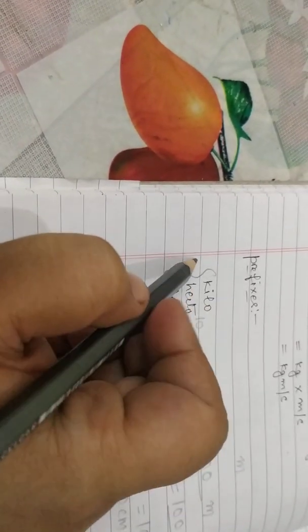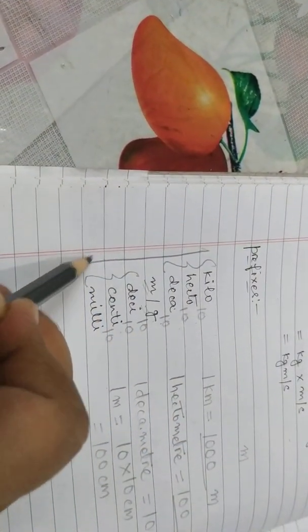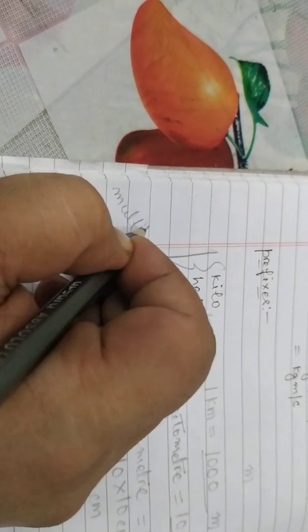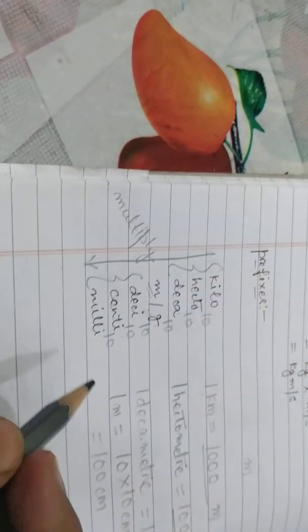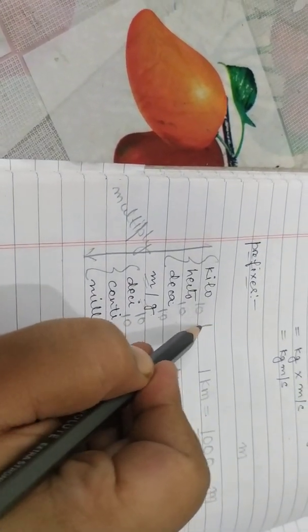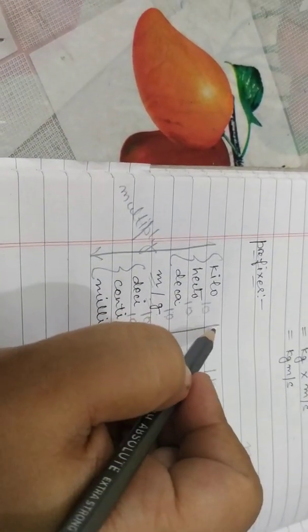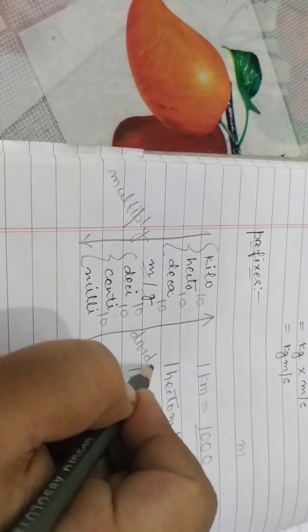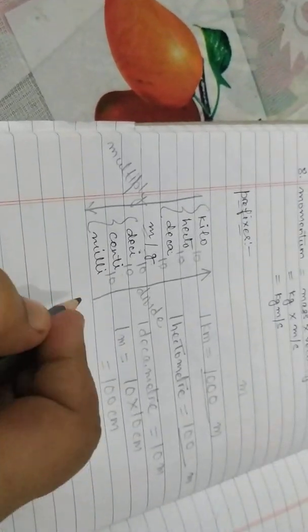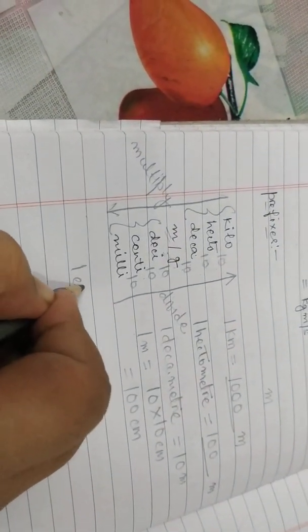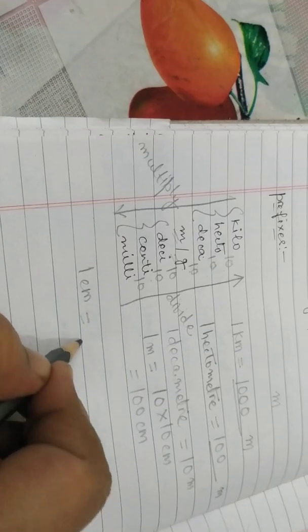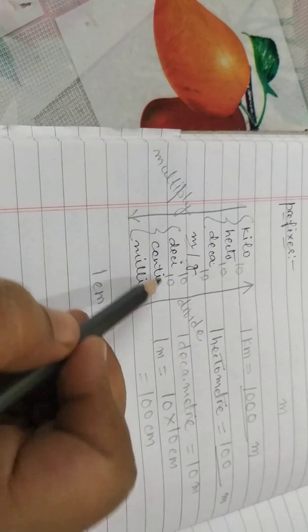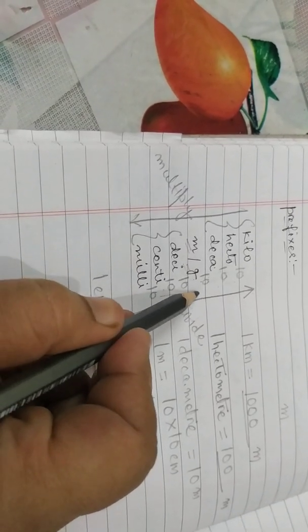While you are going downwards, you will multiply. And while you are going upwards, you will divide. For example, when I say 1 centimeter is equal to how many meters, centimeter is here and meter is up there, so I have to go upwards.